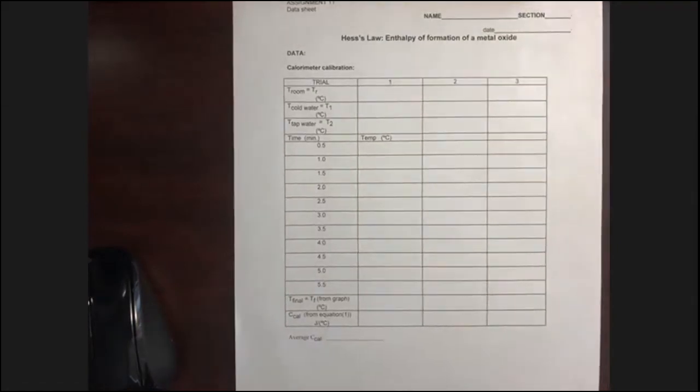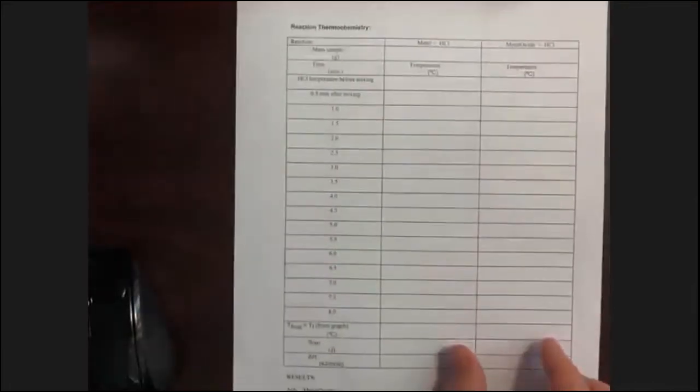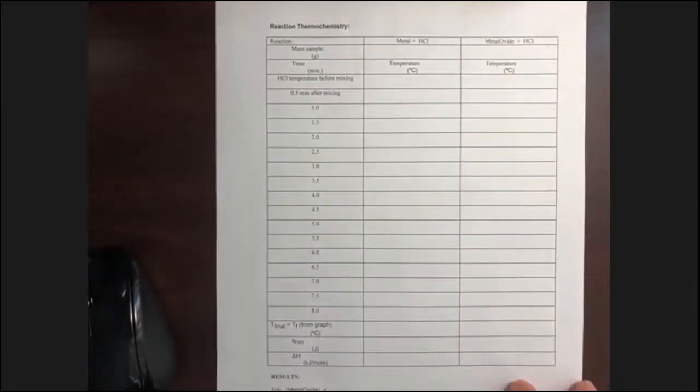Now, of course, you have received a file that has a filled-in data sheet. Oops, right, that's not it. I had put out the wrong data sheet in there. I'm sorry about that. Here it is. This is the one that you're going to do.